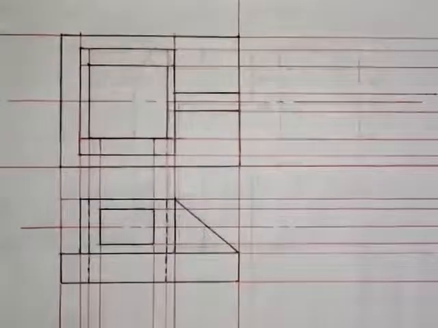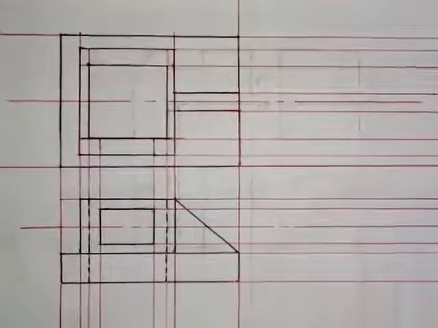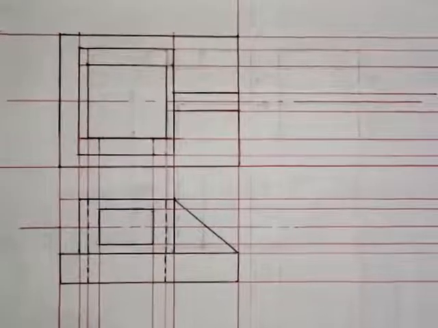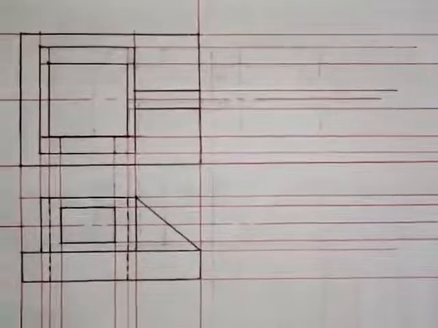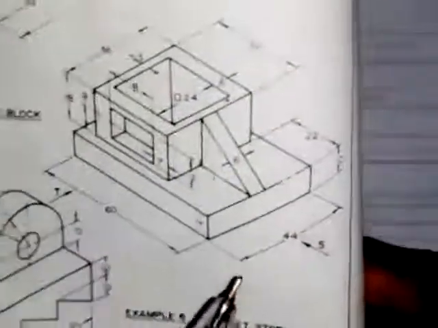Alright, so I believe you can see this is how the front elevation will look. So we are done with the front elevation. Then we now move to the end elevation, in the direction of ROS as said here. So we are placing it here.